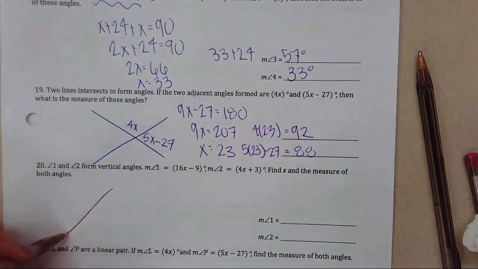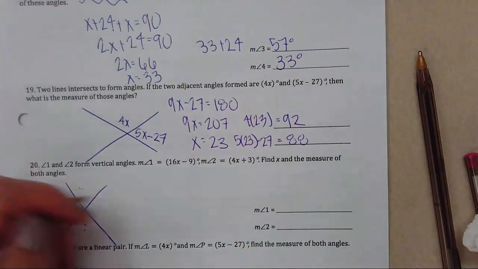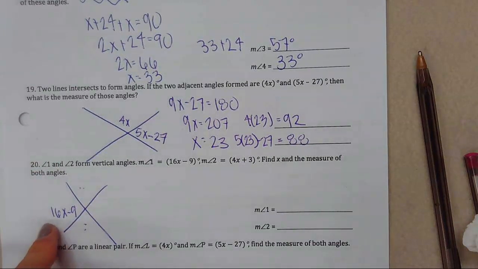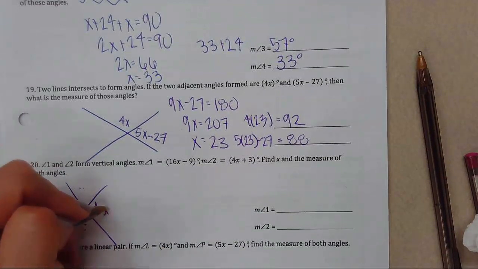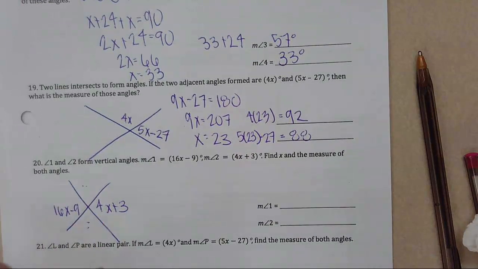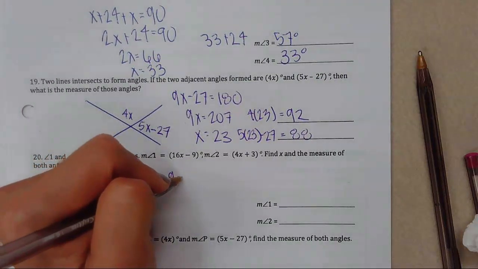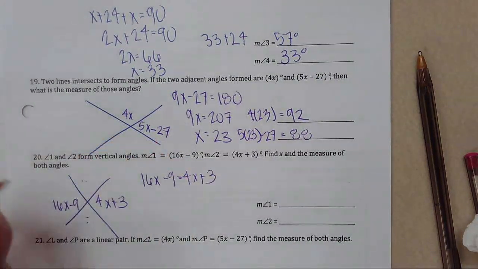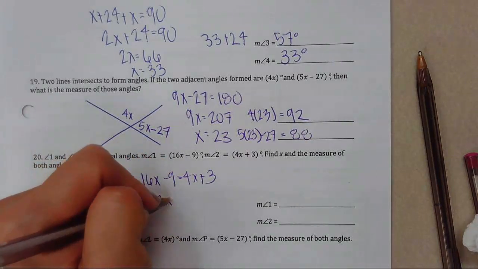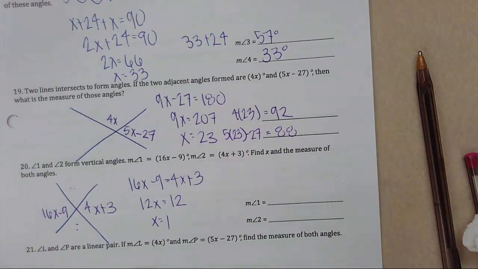Okay, so angles 1 and 2 are vertical angles, meaning directly across from each other. So let's work left to right. So we're going to say 16x minus 9 over here, and we're going to say 4x plus 3. Vertical angles, so they're directly across from each other and they're congruent. We're going to set them equal. So 16x minus 9 equals 4x plus 3. We're going to move things around. We're going to have 12x equals 12, right? And x equals 1.